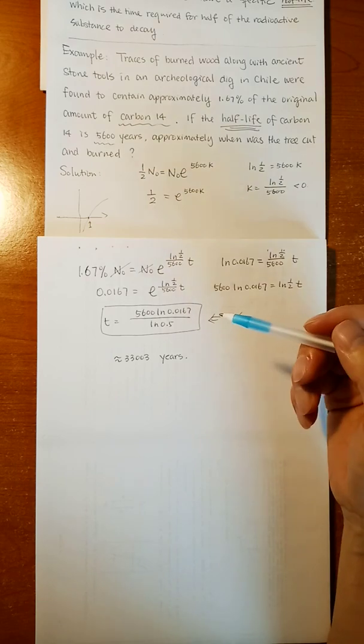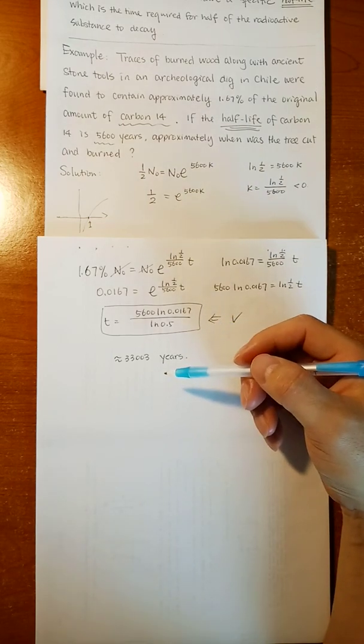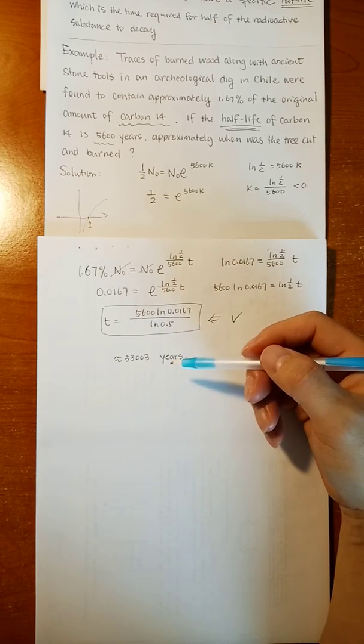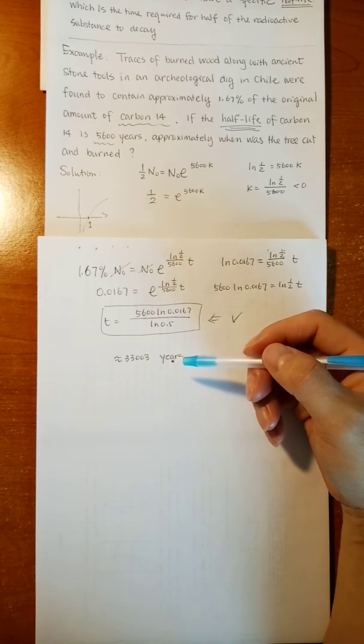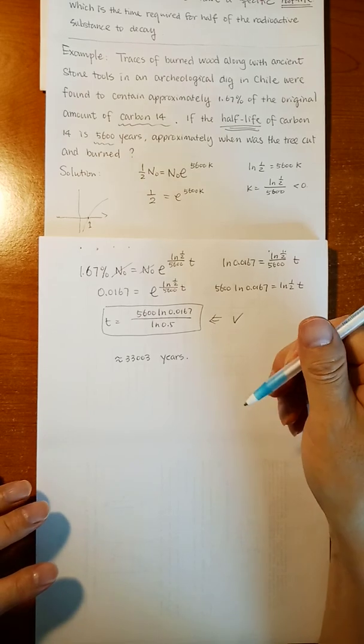So that's a way to use carbon-14 to date ancient material, especially wood, because wood contains carbon-14. A stone has no carbon-14, right? Okay, so that's the first two topics in this section.